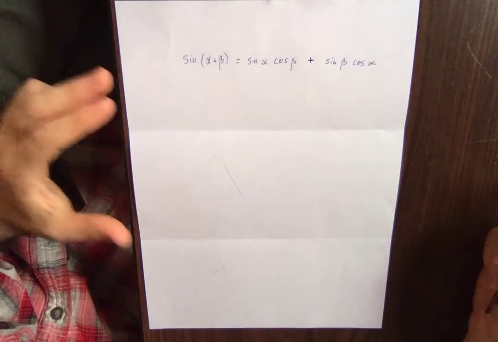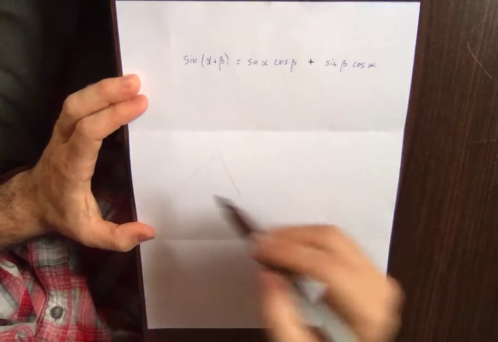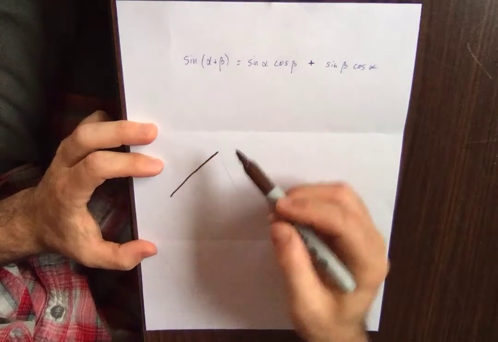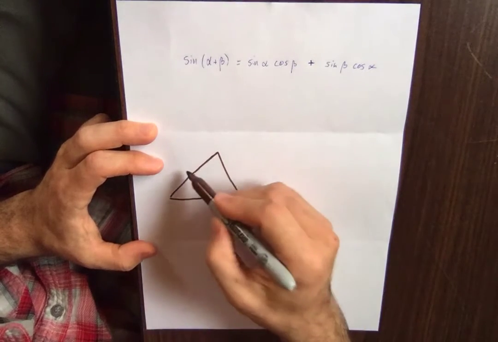People seem to remember these formulas with difficulty, if at all. So I'll show a picture to help remember it. Okay, here's any triangle, and everybody knows the area of a triangle is 1/2 base times height.